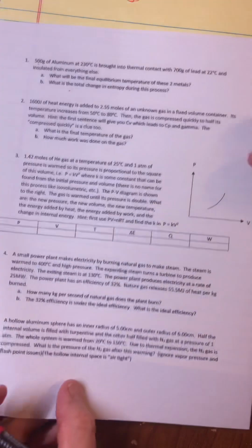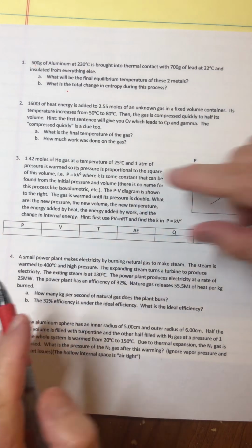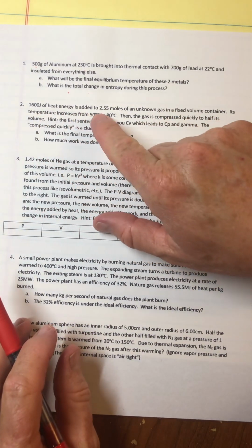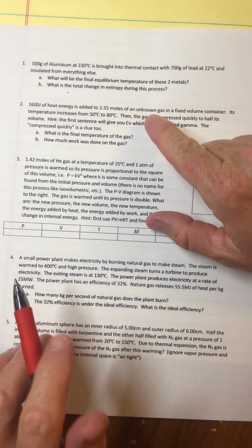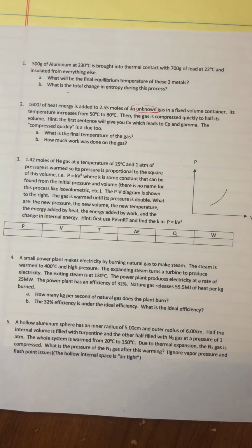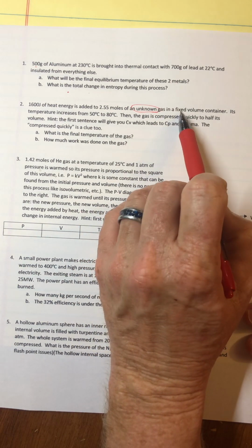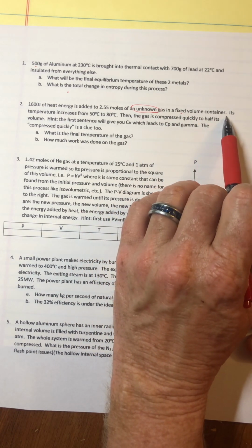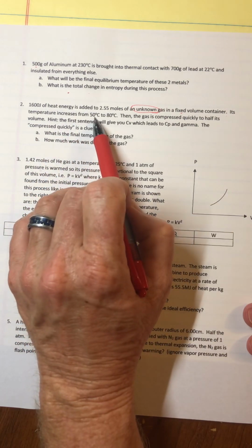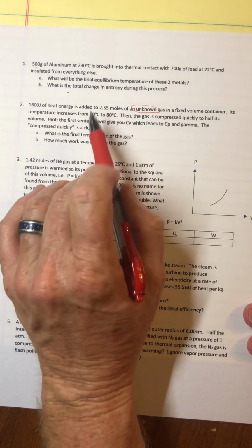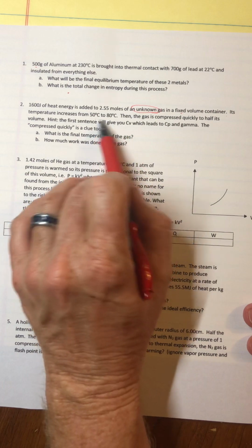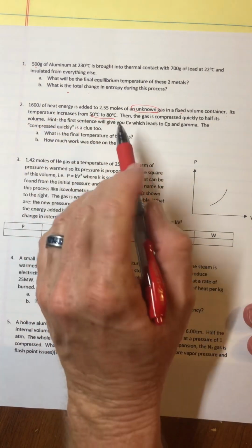All right, so maybe I'll call this page 1. All right, and on to page 2 and problem number 2. Okay, so here we have 1,600 joules of heat added to 2.55 moles of an unknown gas. Okay, so keep in mind we don't know what type of gas this is. And it's in a fixed volume container. Its temperature then increases from 50 to 80 Celsius. Okay, keep in mind that Celsius also.